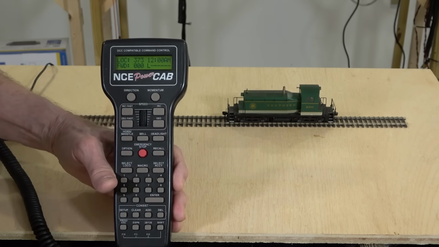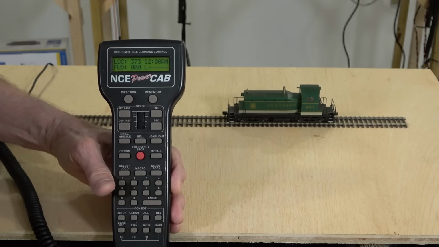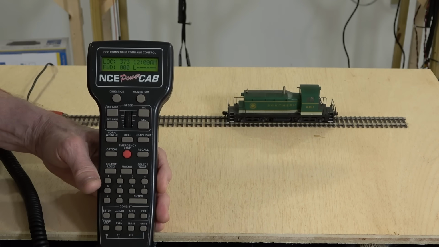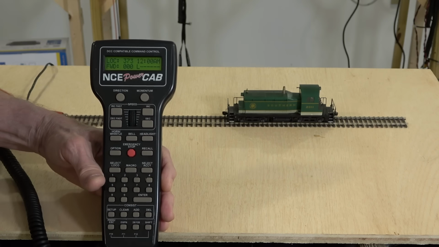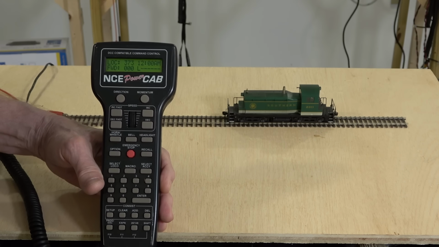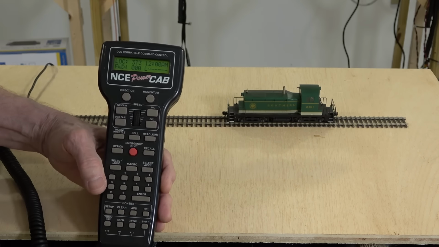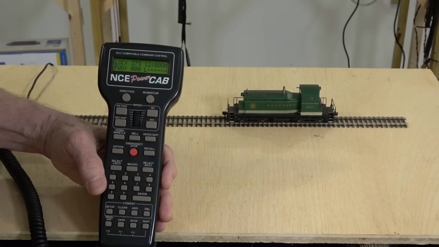And if you're programming on the main, you can use address 03 to do that. And you can change that to any 2-digit address. It's called a 2-digit address because it uses hexadecimal values. And it can go up to a value of 127 as a result. But for the most part, we're talking about 2-digit addresses.